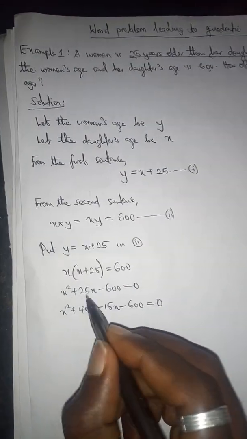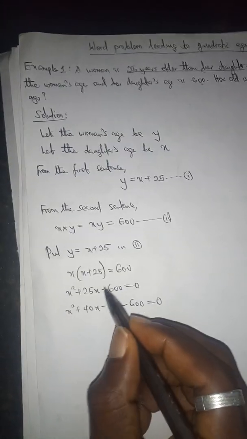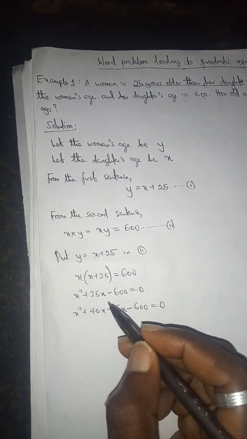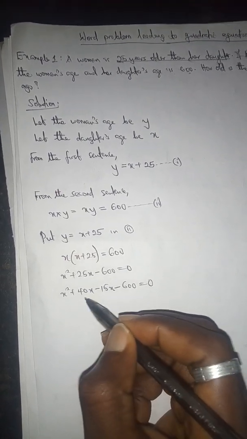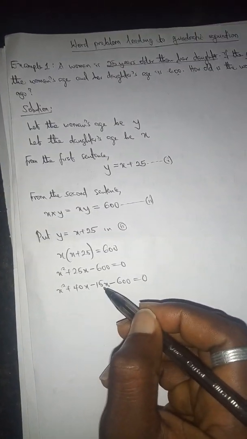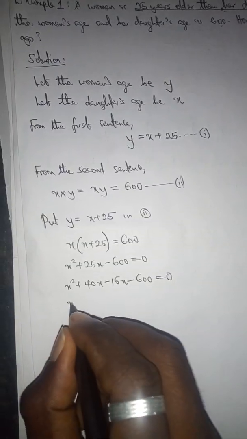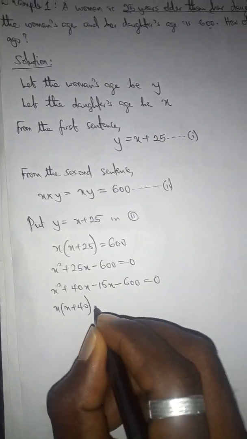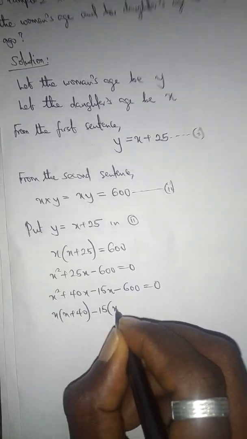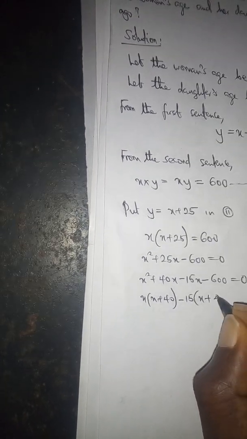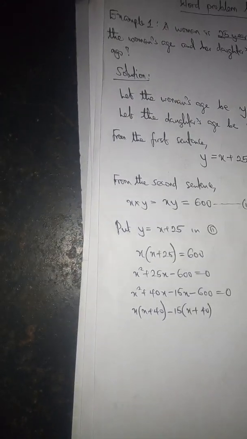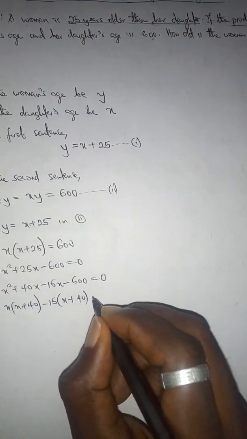We've explained this in a previous video. You multiply minus 600 times x squared, that's minus 600x squared, and 25x. Look for two numbers that when multiplied give minus 600 and when added give 25x. And those are the two numbers, 40x and minus 15x. So we can now factorize: x(x + 40) minus 15(x + 40) equals 0. Hope you can see that.